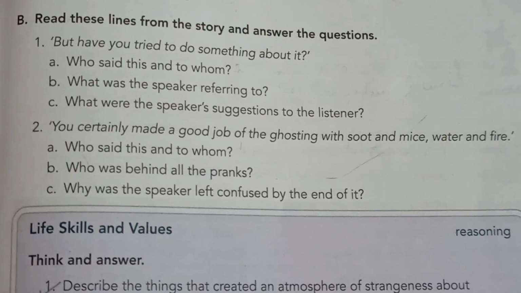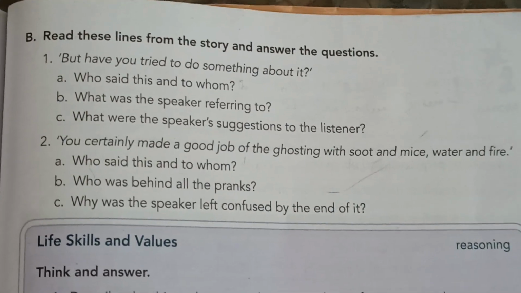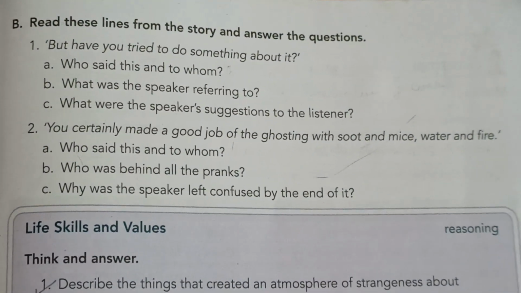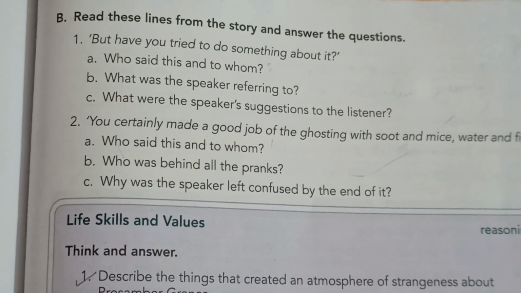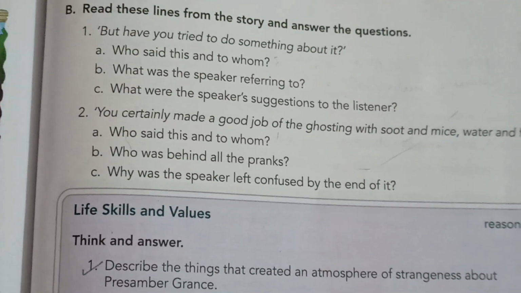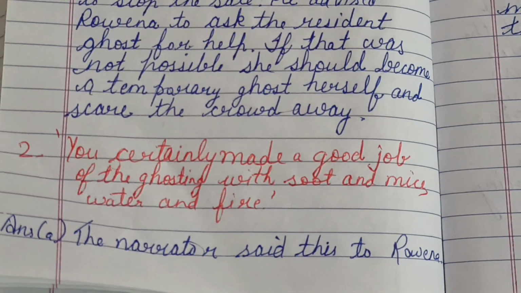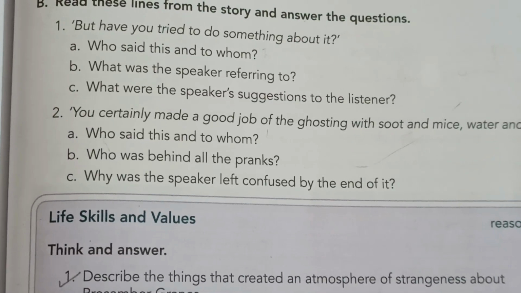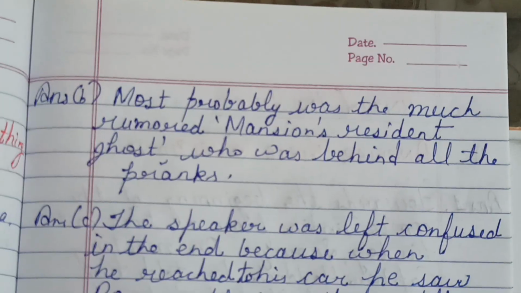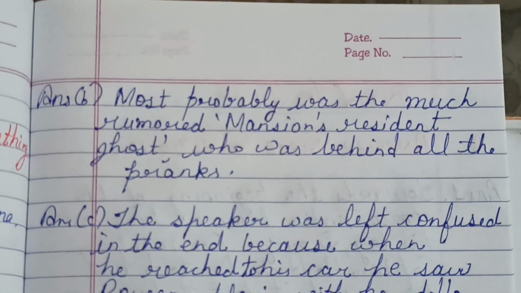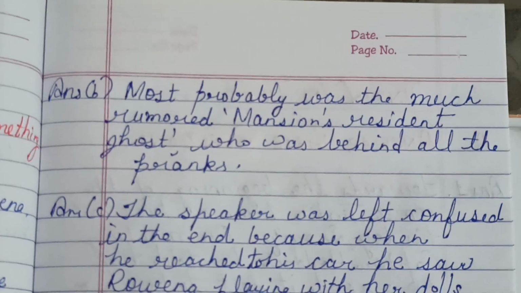Second reference, you certainly made a good job of the ghosting with soot and mice, water and fire. So A part, who said this and to whom? So again, the narrator said this to Rowena. Question B, who was behind all the pranks? Answer, most probably it was the much rumored mansion resident ghost who was behind all the pranks.